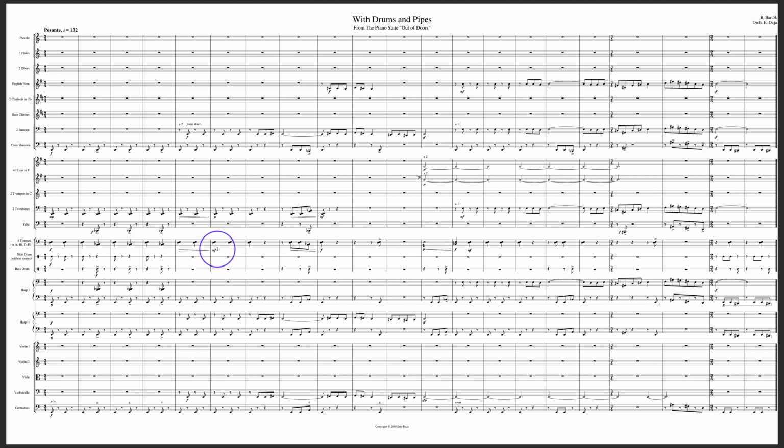say sforzando, have accents, have staccato, have some other kind of way of making the sound pointier, and it'll stick out just fine. You don't need to bring the trombones down, you don't even need to be mezzo piano here. This could be mezzo forte, and it would balance great. I mean, if this is mezzo piano and this is forte, it just doesn't make any sense.